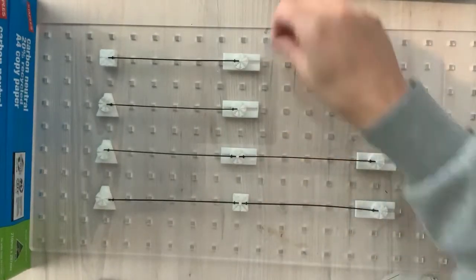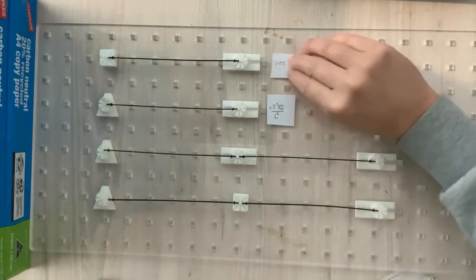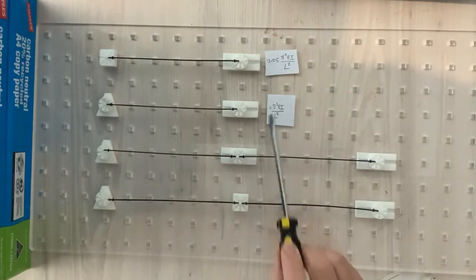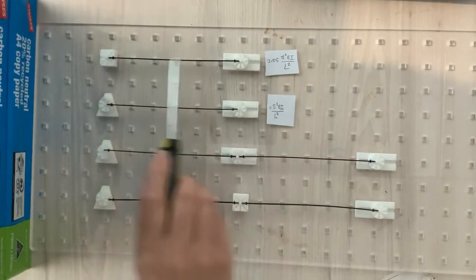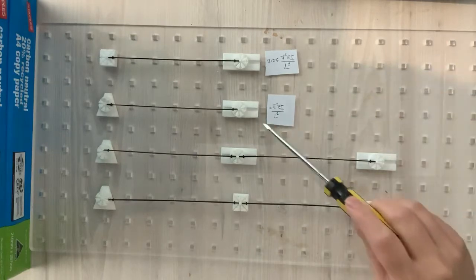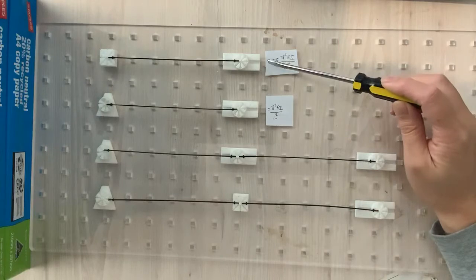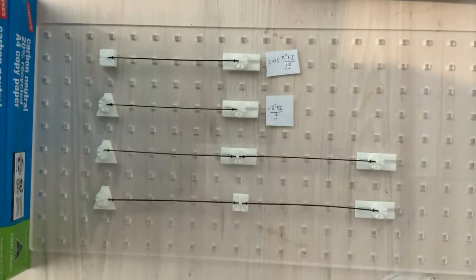So let's just rewrite that. That's pi squared EI over L squared, and then this one here would be 2.05 times pi squared EI over L squared. Note that I'm saying L, I'm not saying L effective, I'm saying the actual length. The actual length is L, the actual length is L. So this one would be pi squared EI over the actual length squared, and this one would be 2.05 pi squared EI over the actual length squared.